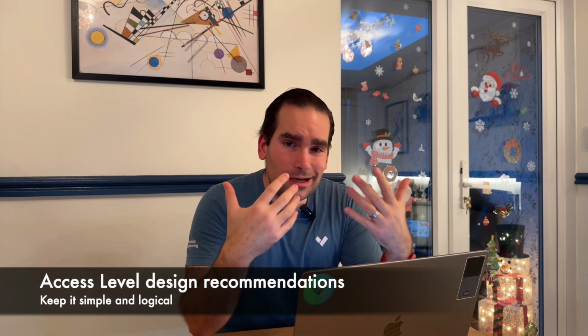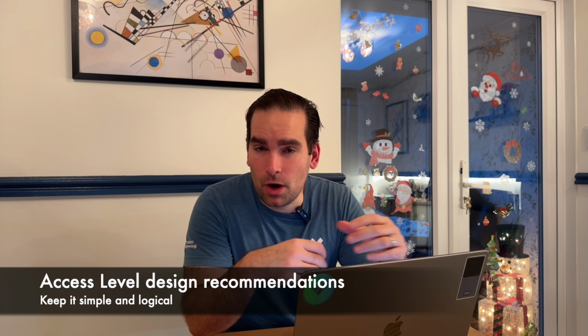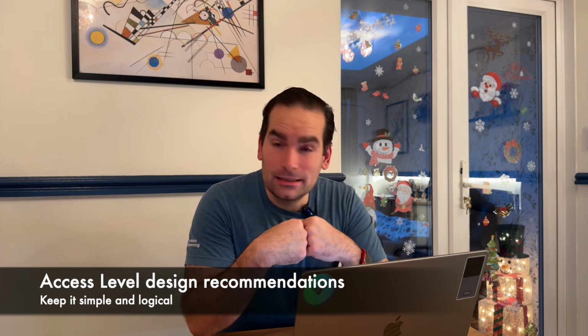Now, there are various ways you can design your access levels. I do suggest to make it as simple as possible and also as clear as possible, just in case people need to pick up and understand exactly why these access levels are set as they are. And the rule of thumb is that if a user is part of multiple access levels, some denying him or her access through a door and some allowing it, they will automatically be allowed.